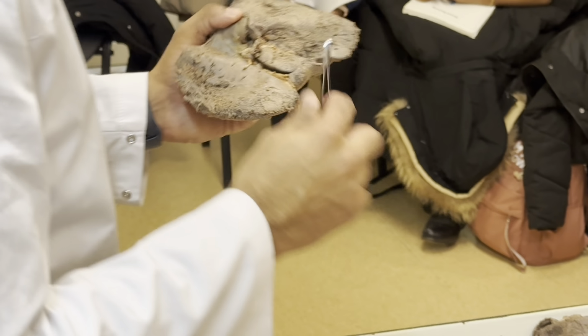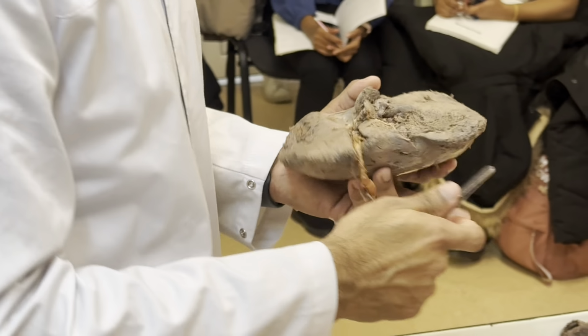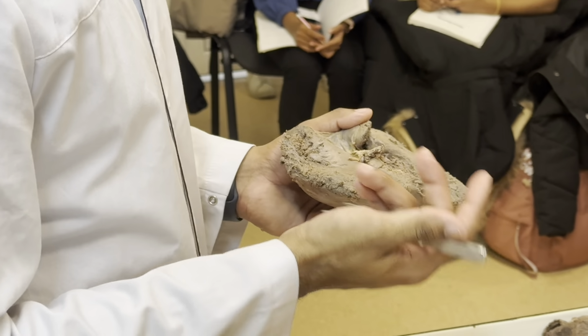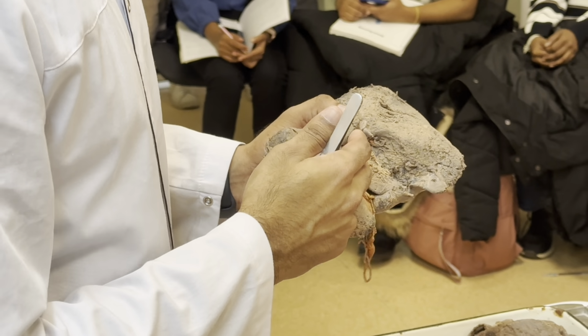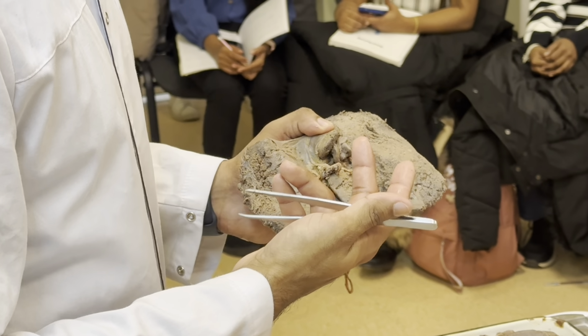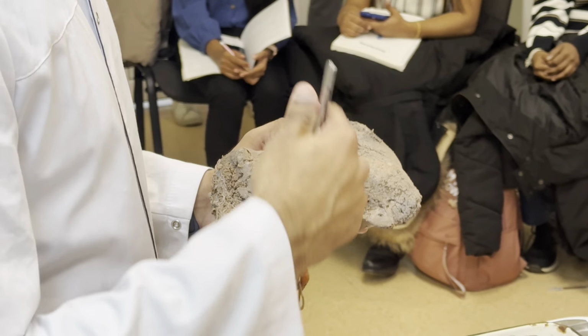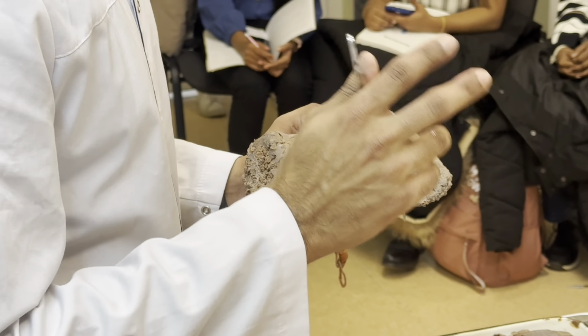Okay, as you can remember, there are umbilical veins. The umbilical veins reach the hepatic veins? It doesn't reach the hepatic veins.